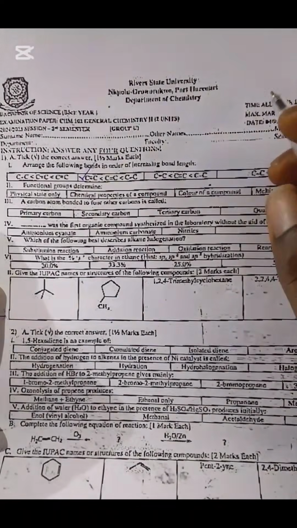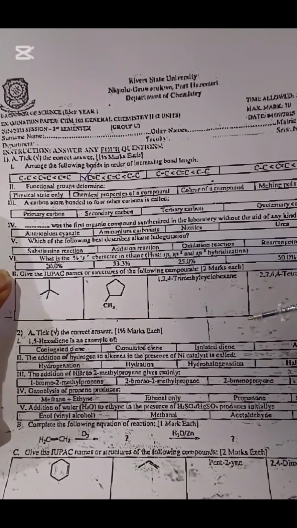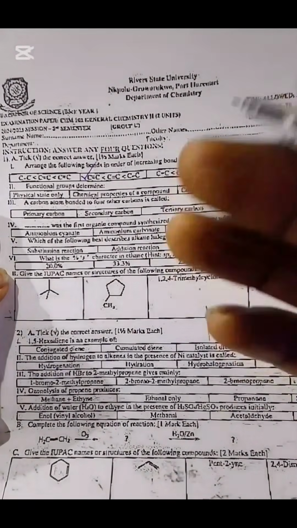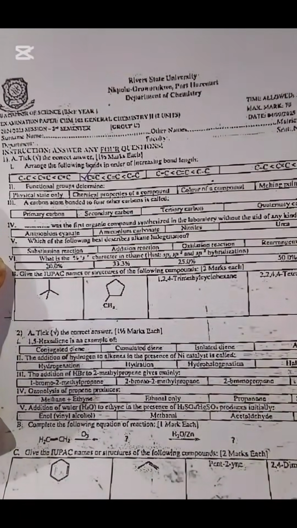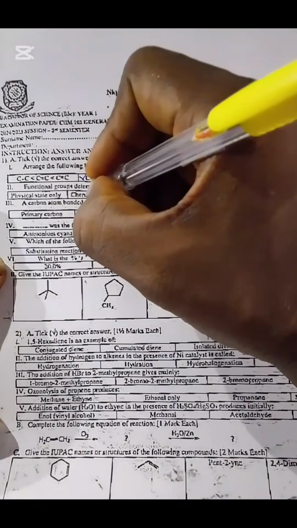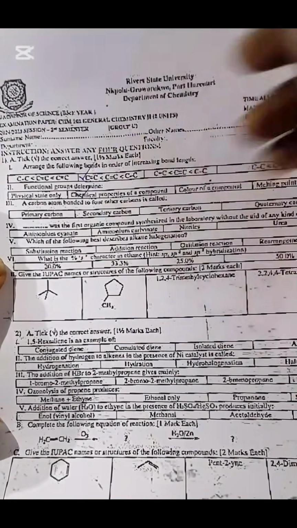Now let's consider question number 1II. Functional groups determine: option A, physical state only; we have chemical properties of a compound; we have color of a compound; and we have melting point only. So the question is, what is a functional group? Now, a functional group is the bond or bonds or atom or group of atoms that determine the chemical behavior or the chemical properties of that compound in organic chemistry. So functional groups determine the chemical properties or behavior of that compound in organic chemistry, which is the right answer.